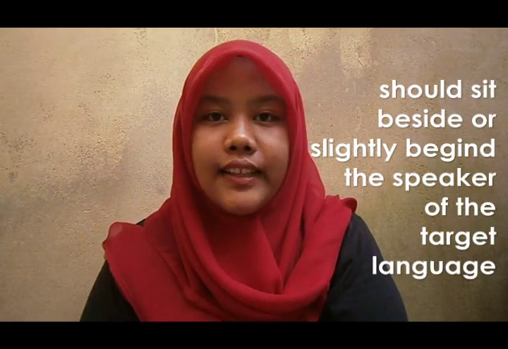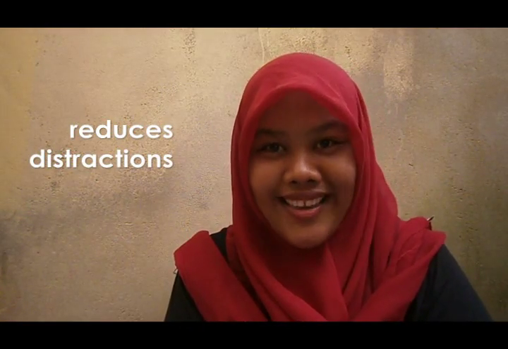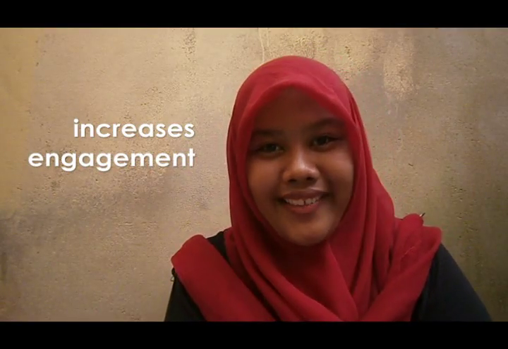If possible, an interpreter should sit beside or slightly behind the speaker of the target language. Jadi, jika memungkinkan, posisi duduk seorang juru bahasa harus berada di samping atau sedikit di belakang dari si pembicara. The correct body positioning of an interpreter will emphasize the message, menekankan pesan, reduce distraction, mengurangi gangguan, and increase engagement, meningkatkan keterlibatan.